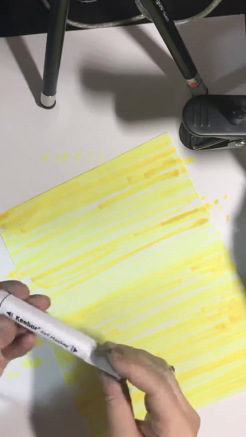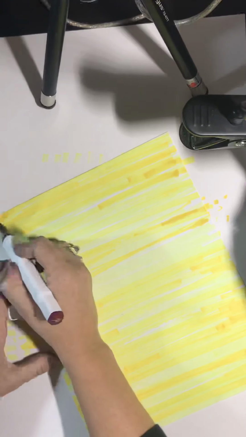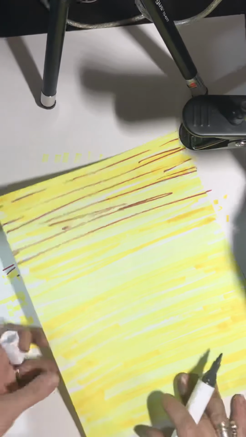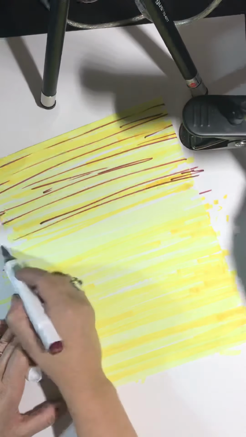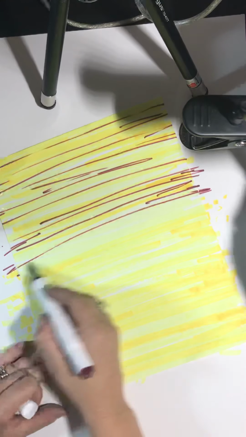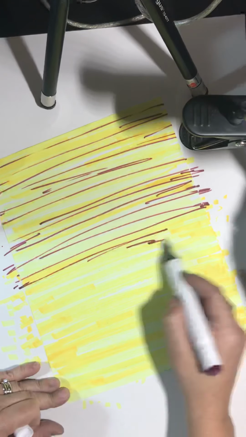Let's see, where's that color that I just had in my hand? Here it is. So my favorite color is yellow, but I am going to add this kind of burgundy reds to the background because while my favorite color is yellow, my signature color is this burgundy red.